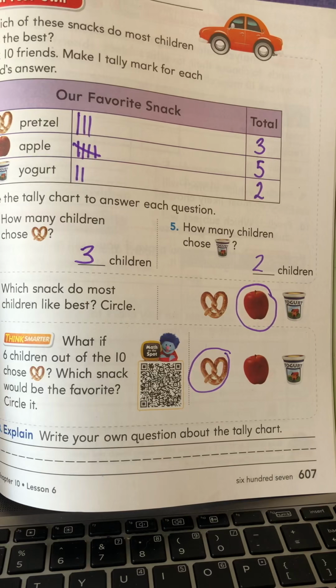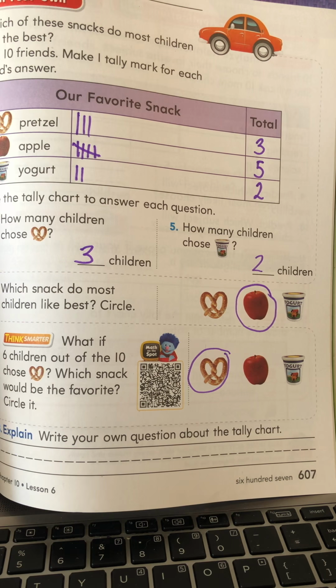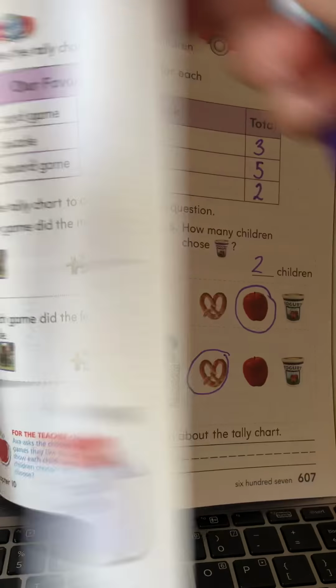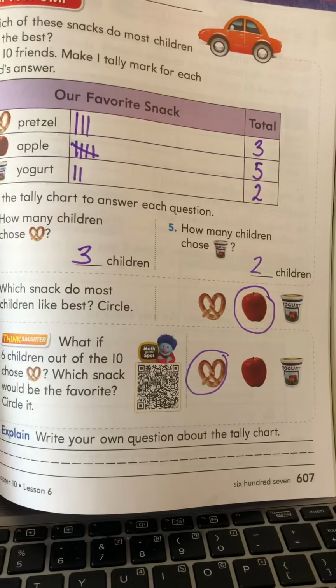Okay. All right, my friends, we are going to go ahead and do our Go Math lessons on our Go Math website. So you're going to go to Go Math. You are going to go to your to-do list, and remember we are on 10.6. You have 2 lessons for 10.6.